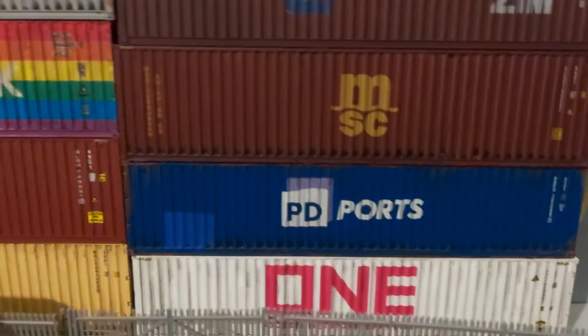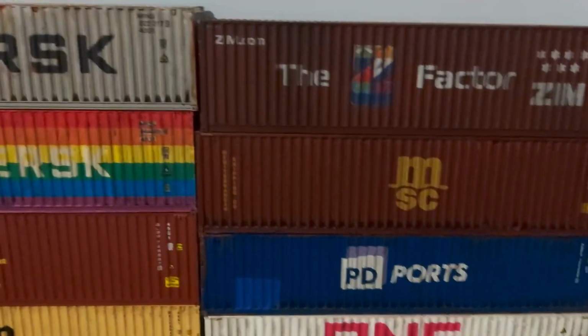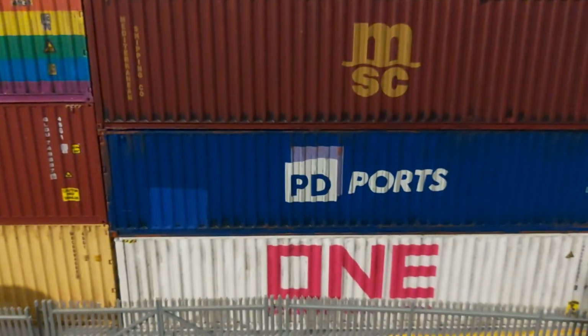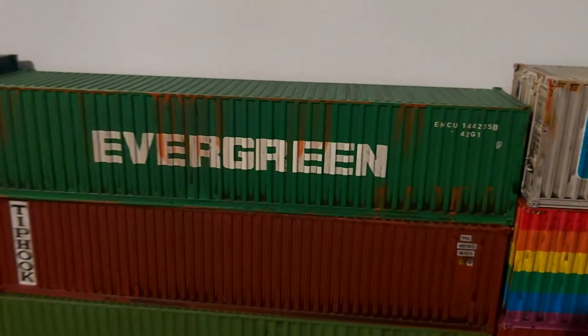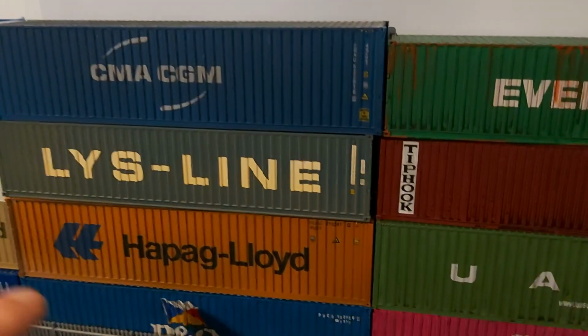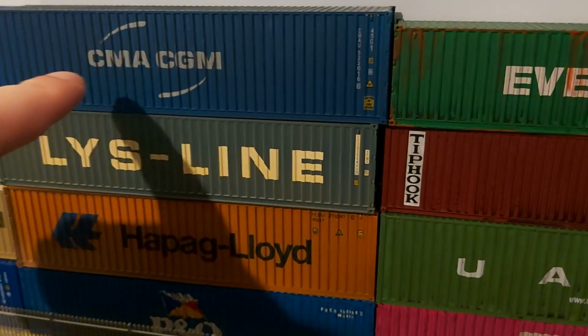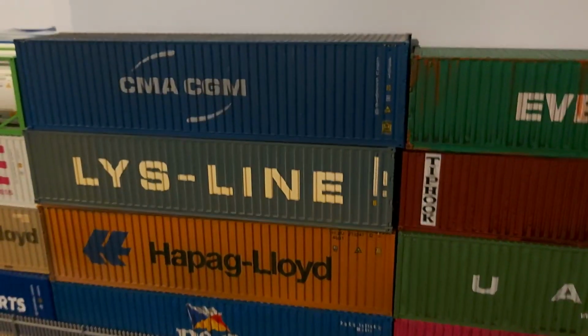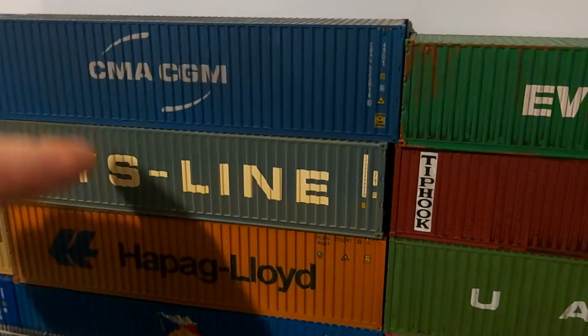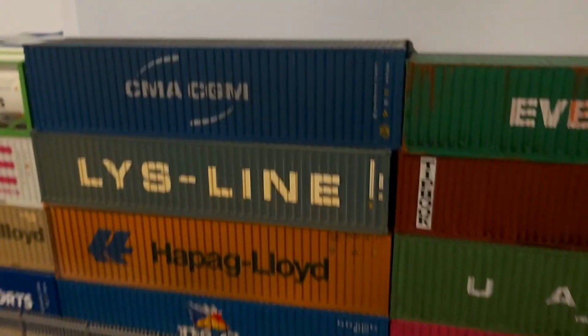Now, as we move along here, I've also weathered some more. I've weathered the PD Ports one and pretty much most of what's here. But in saying that, this one here, the Factor one, was already pre-weathered. The one at the bottom, that one's been pre-weathered. I had a go at doing the Evergreen, doing some more rust streaks, and that seems to have come out really well. And these three are pre-weathered. These two came together with Dapol, that's a Hornby, and that's also pre-weathered.